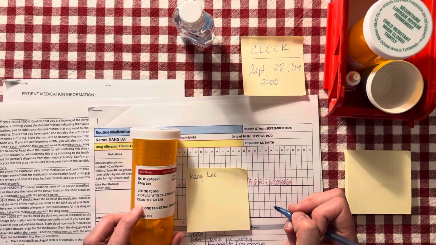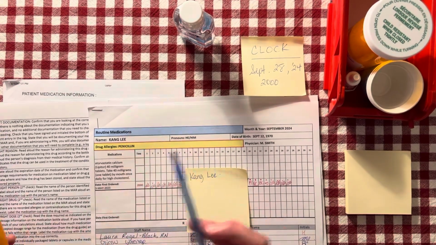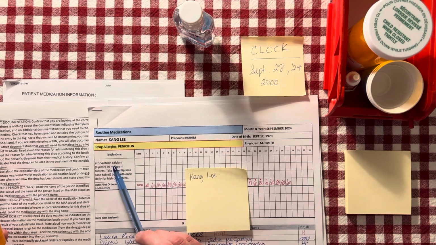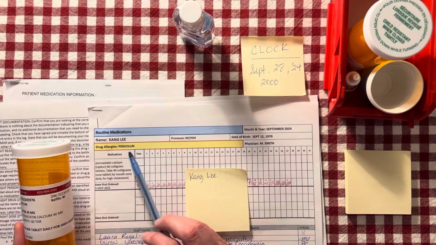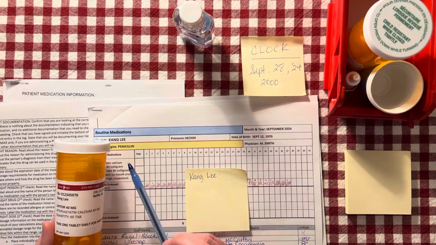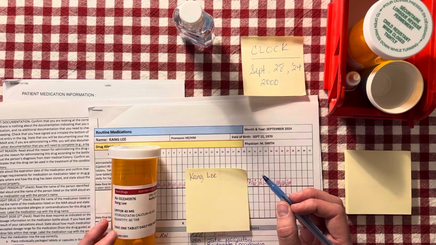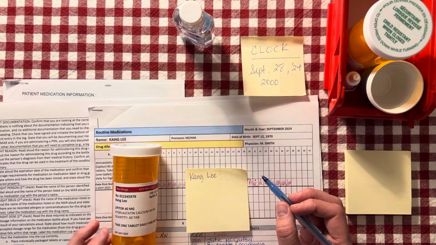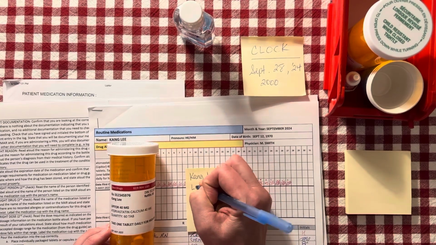Now I'm checking the right drug. This is Lipitor, atorvastatin calcium, according to the bottle. And according to the MAR, it's atorvastatin calcium or Lipitor. These two drug names match. Kong Lee has an allergy to penicillin, but it's okay to take Lipitor with a penicillin allergy. And I have checked the CPS and there are no contraindications to Kong taking Lipitor. So I'm going to write the name of this medication on my label.